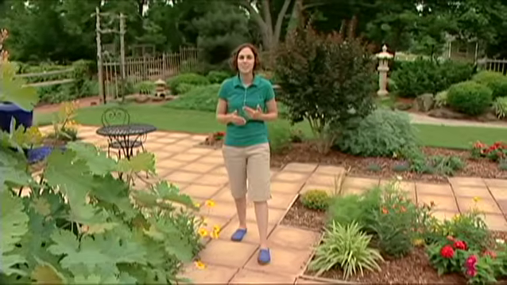Primary elements of design guide us through the design process. These include mass, form, line, texture, and color. We're going to cover these in upcoming design segments, and today we're going to focus on color and color schemes.